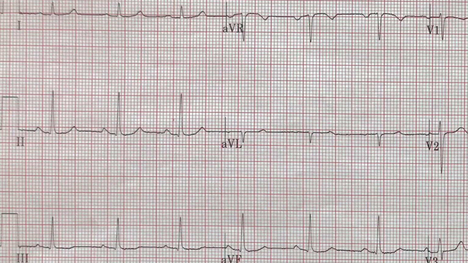And the measurements for this patient's individual waves are normal as well. Heart rate is 77, which is between 60 and 100. PR interval is 166 milliseconds. QRS duration is 82 milliseconds. And the corrected QT is 430 milliseconds.